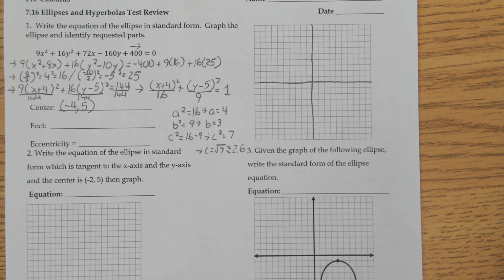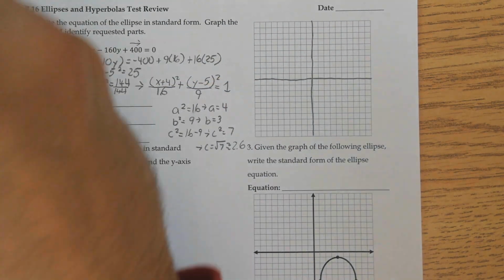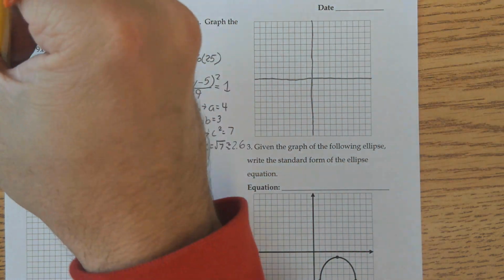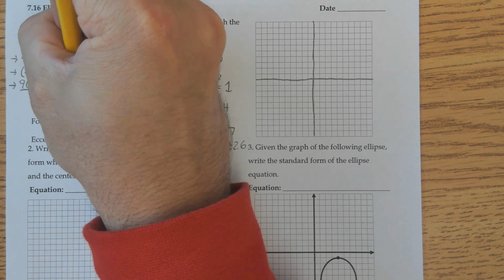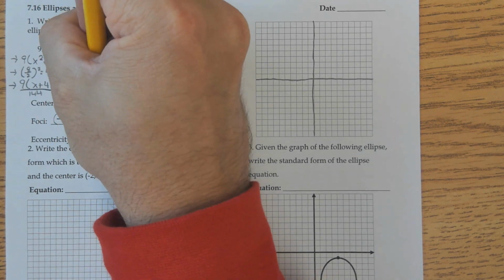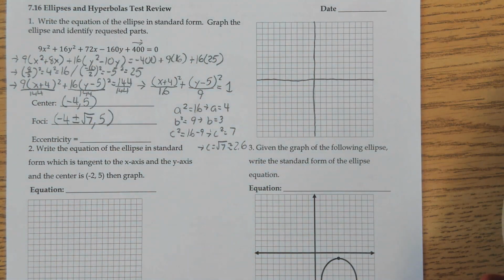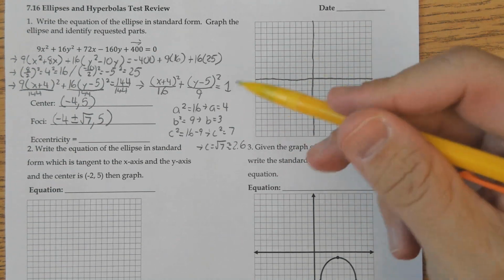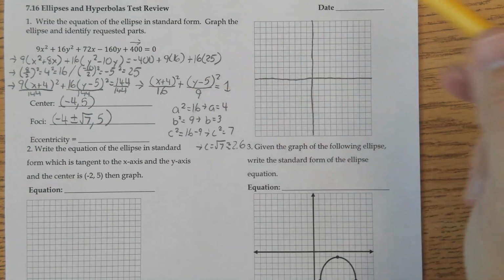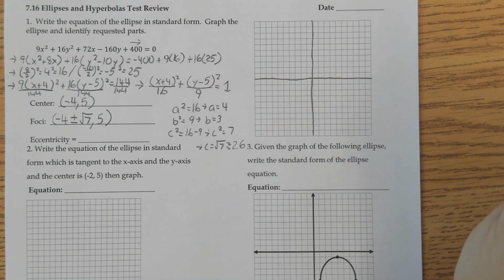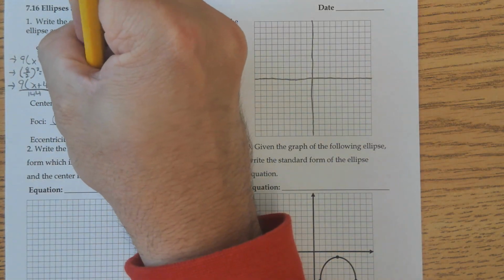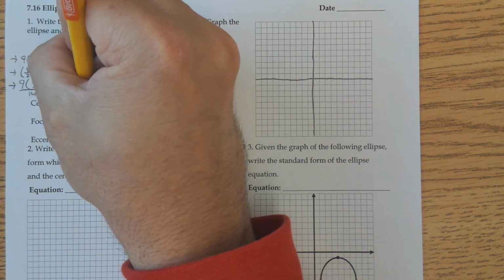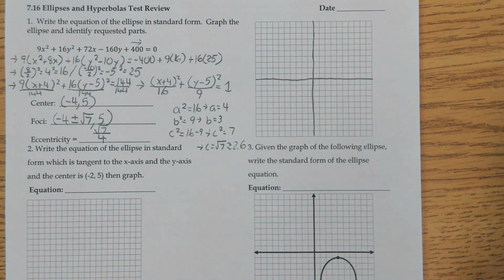Okay, so for our foci, because a squared is under x, we know this is a horizontal major axis. So if we know c is equal to the square root of 7, then it's just going to be this. It's going to be negative 4 plus or minus the square root of 7, comma 5, because we know our foci are going to be to the left and right of the center. So the only value that's changing is the x. The y value is not. Eccentricity is c over a. So c is square root of 7 over a, which is 4.